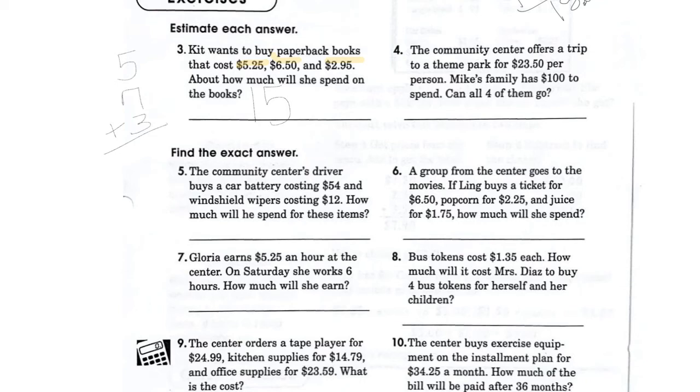So I'm going to write 15. And it says how much, that's dollar sign. This time your dollar sign stands for your label. You do not have to write out the word. It's $15. So you're going to pause the video now and you are going to do problem number 4.